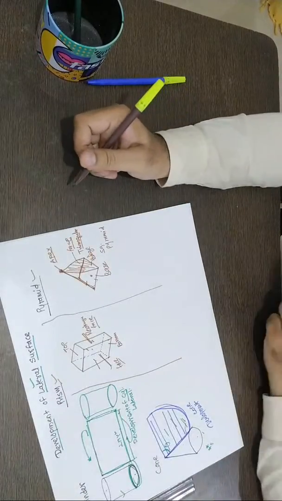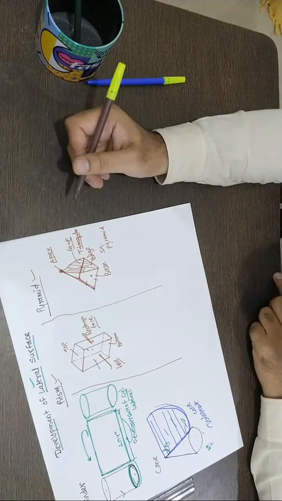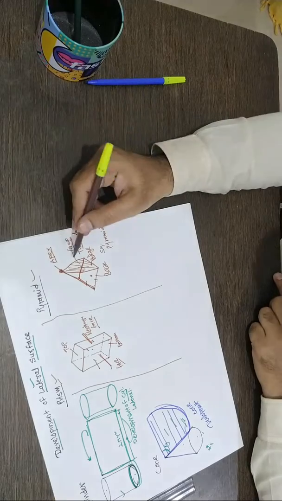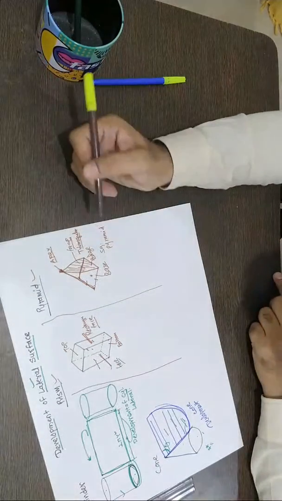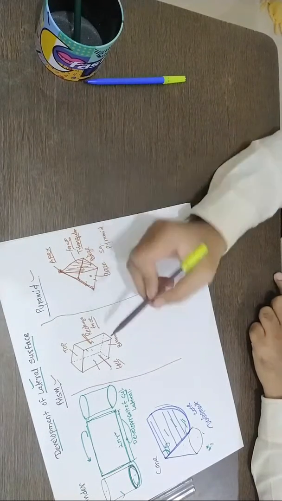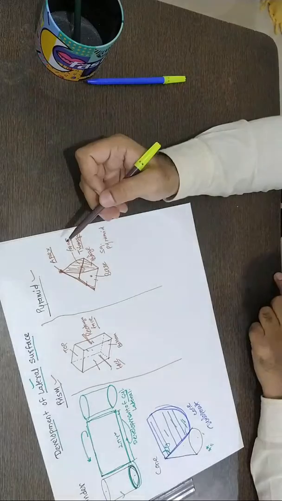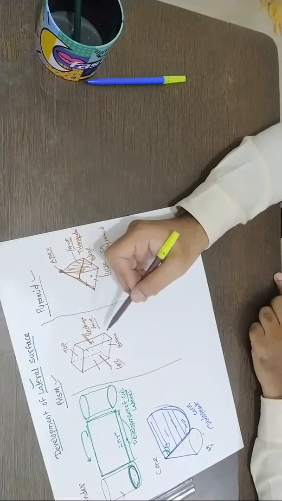So if one has a doubt how to distinguish between a prism and pyramid, it's very simple. In a pyramid structure, we have faces which are triangular in shape. Prism always has rectangular faces. So of course this is a rectangular prism. You can have a pentagonal prism, hexagonal prism, and polygonal.